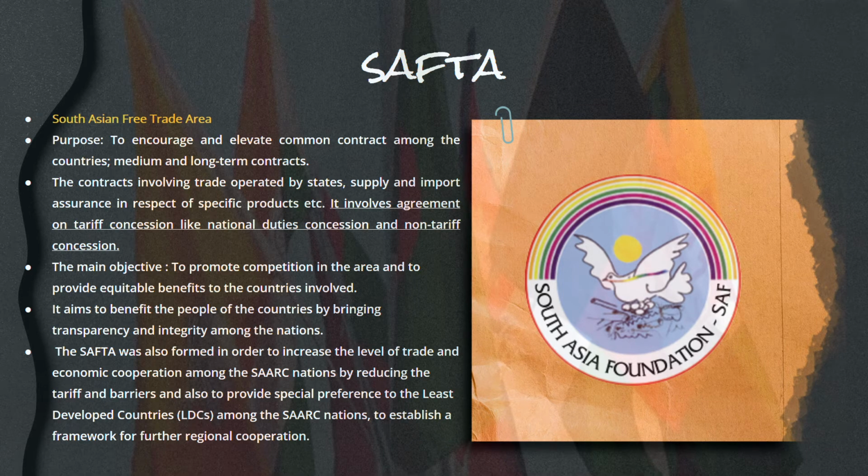was also formed in order to increase the level of trade and economic cooperation among the SAARC nations by reducing tariffs and barriers and also to provide special preference to the least developed countries among the SAARC nations. It is to establish a framework for further regional cooperation.